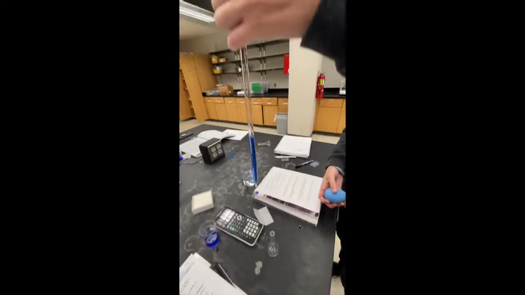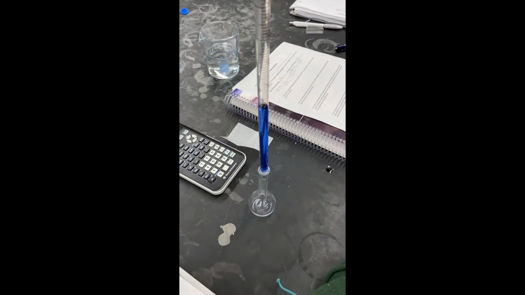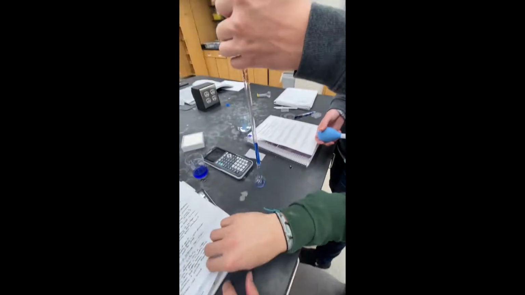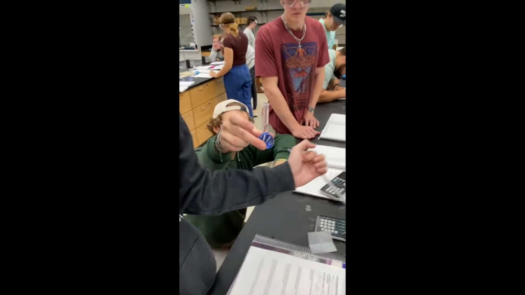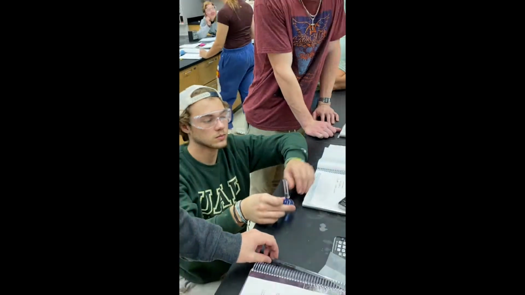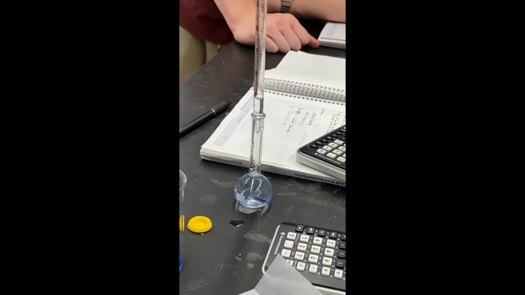We then made our first dilution by putting 5 milliliters of stock solution into the flask with water. This made calculating the molarity of our first dilution really easy because we knew it was 1/5 the molarity of the stock solution. We then made our second dilution by using the same process, but instead of using 5 milliliters of stock solution, we used 5 milliliters of dilution 1.